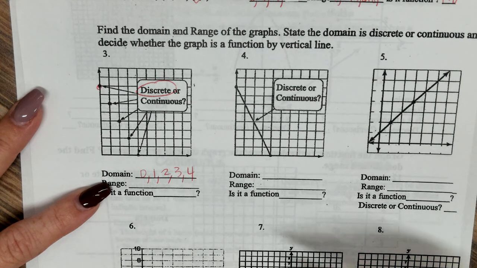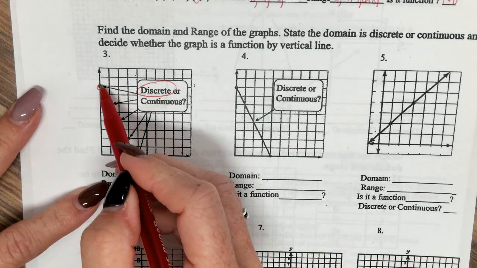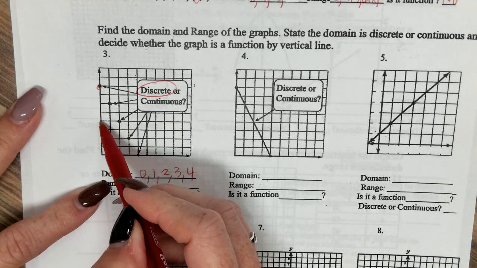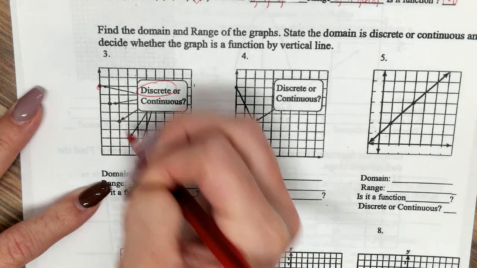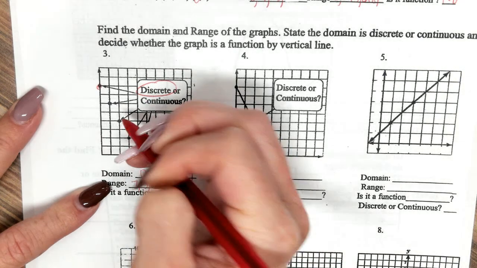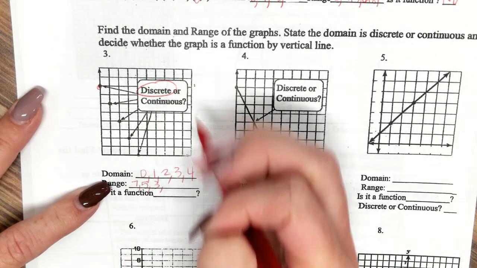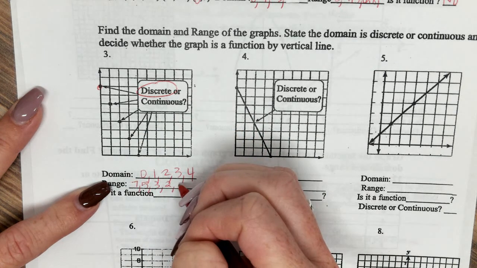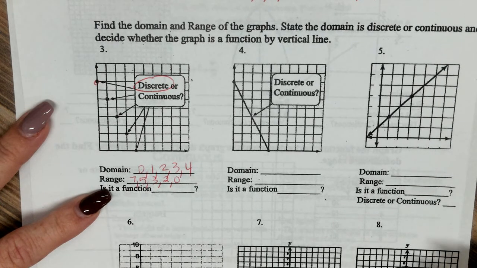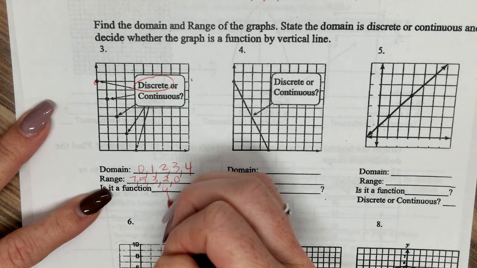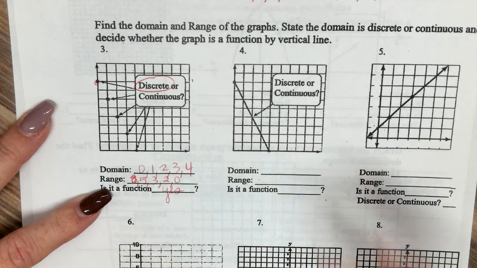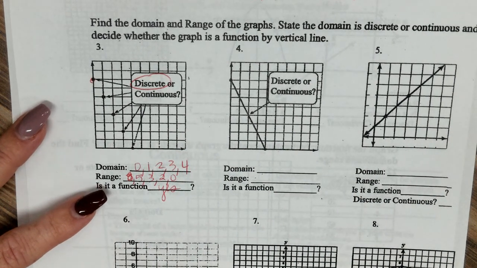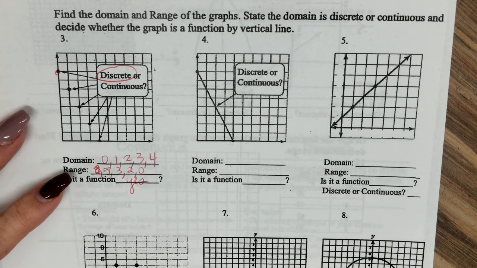Now we're looking at the y-axis for those dots, yes? So on this dot, I'm going to have to go count. This is 1, 2, 3, 4, 5, 6, 7. What's this one at? 5. This one? 3. This one? 2. And this one? 0. Is this a function? Yeah, it's 8. All right, the next graph, is this continuous or discrete?